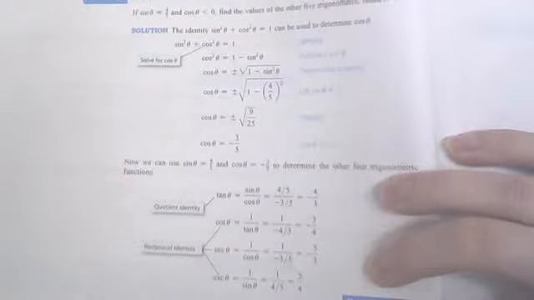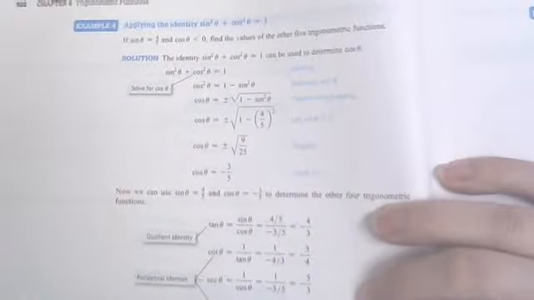From there, they use the quotient identity and the reciprocal identities to find the values of the other trig functions. Now, another way of solving this problem is by using right triangle trig, like you did in section 6.2, and I actually like that method better, because it ties into what you've learned before, and I think it's simpler.